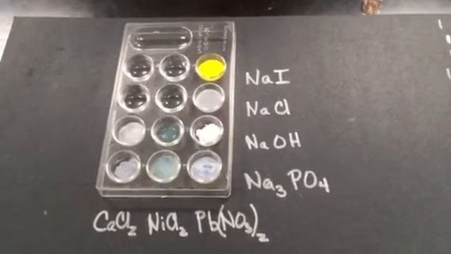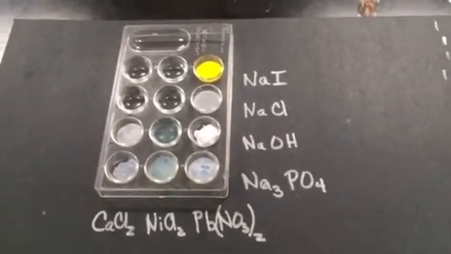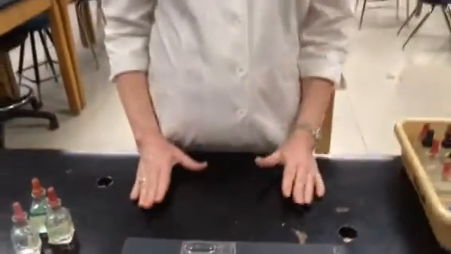colored precipitates. So I think you have enough information now that you can go ahead and finish your write-up and say whether your predictions of which of these combinations would give an insoluble product were correct. All right, that's great. Enjoy.